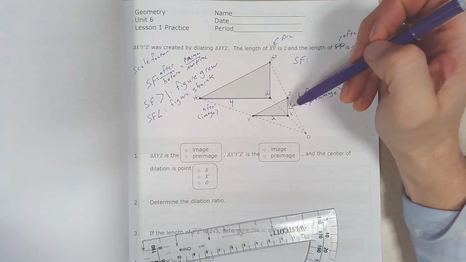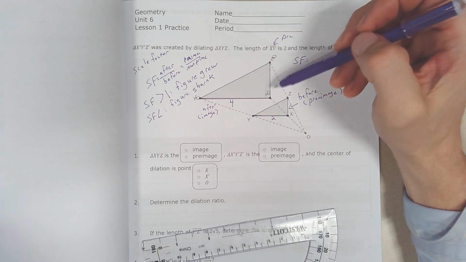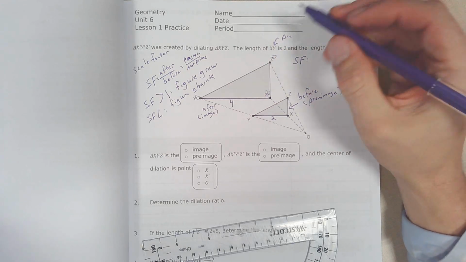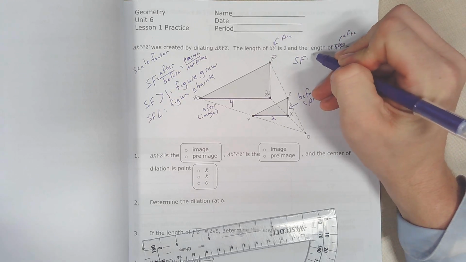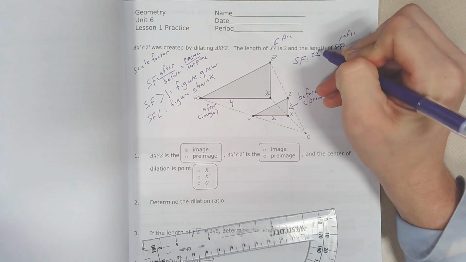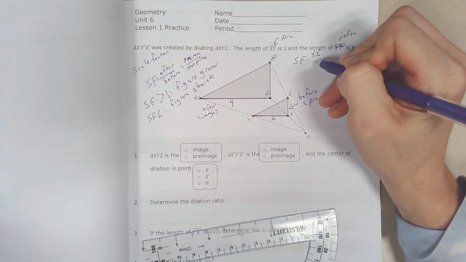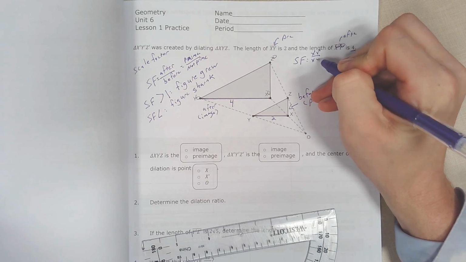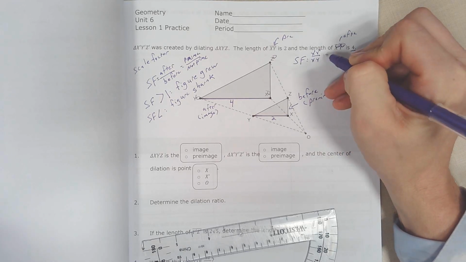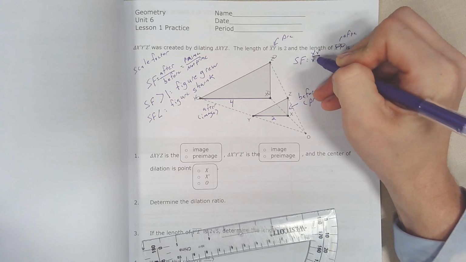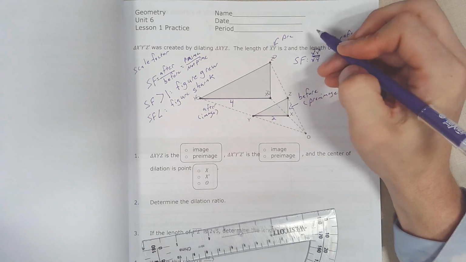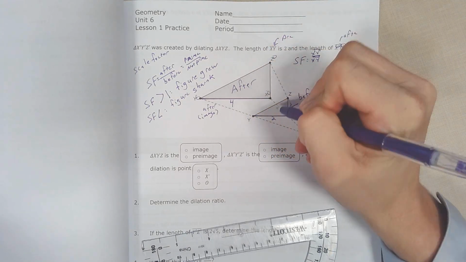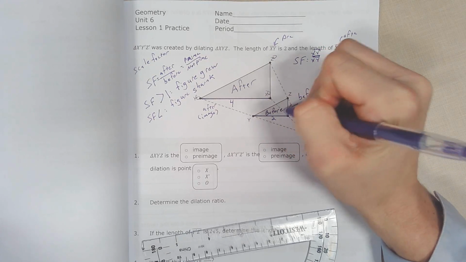I could have picked the hypotenuse, but it only gave me X and Y. So the length of X'Y', my prime or my after, divided by XY before, or not prime, the length before the dilation occurred.